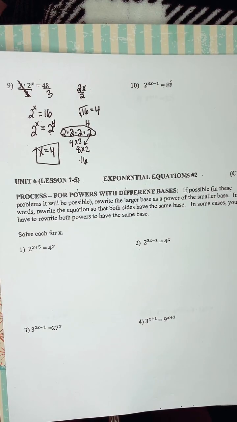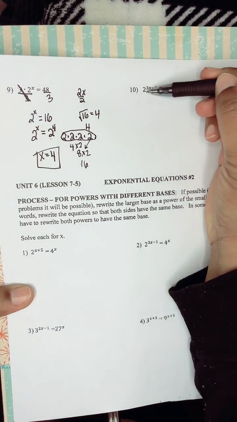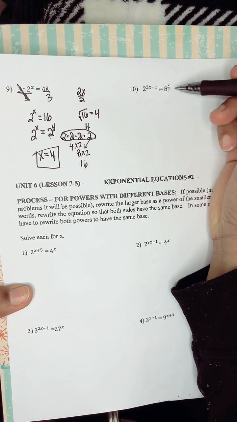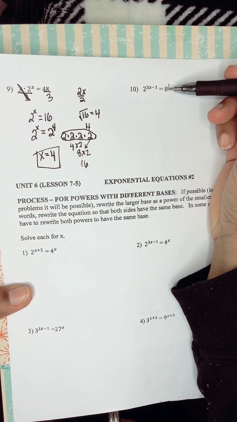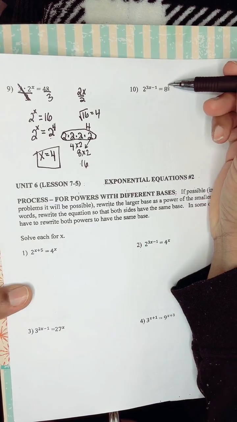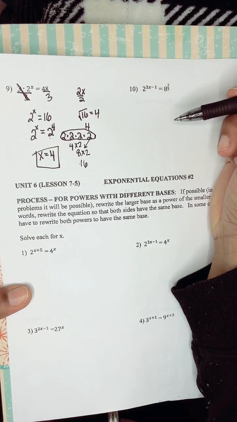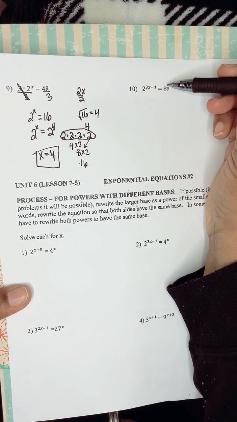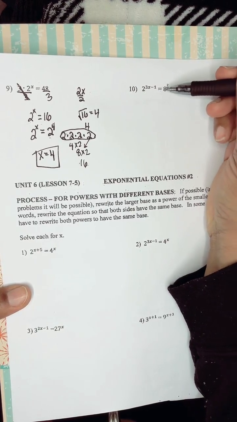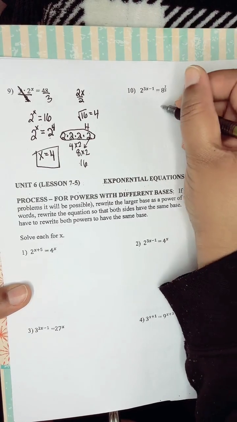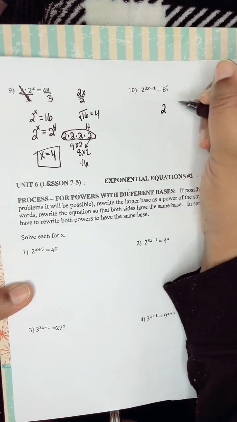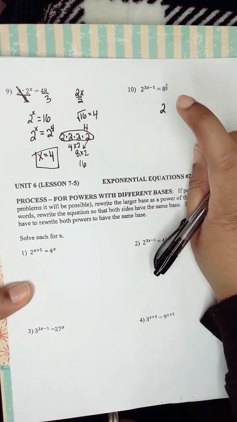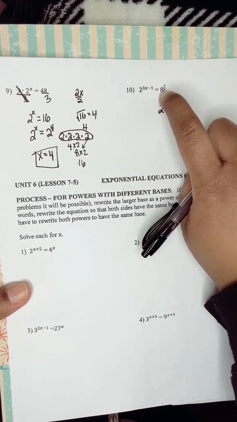Okay. Let's try another one. Okay, so we have a base of 2. Now this is already ugly, right? 2 to the third, right? But let's not even focus on that ugliness. Remember, we just want 8 to be the same base as 2. So just take this 2, and then you're asking yourselves, how many 2's are you multiplying to get 8?